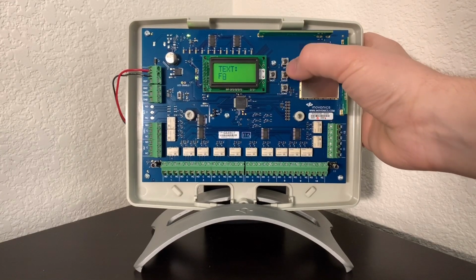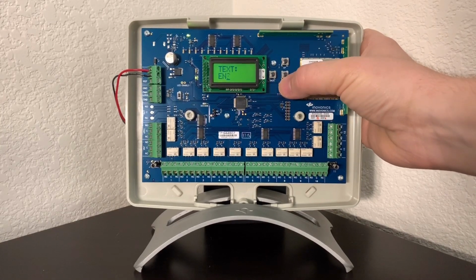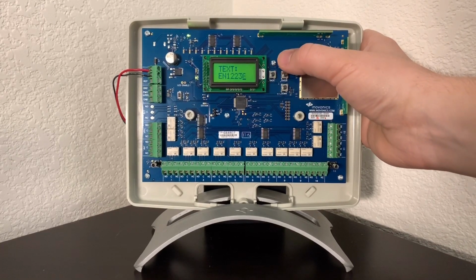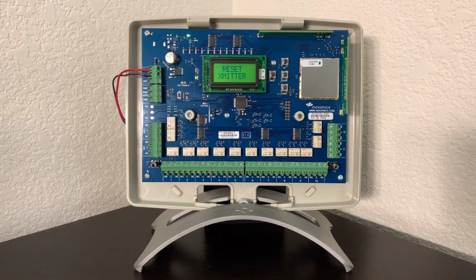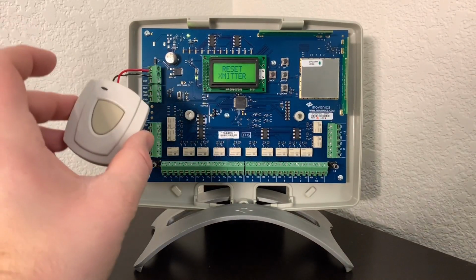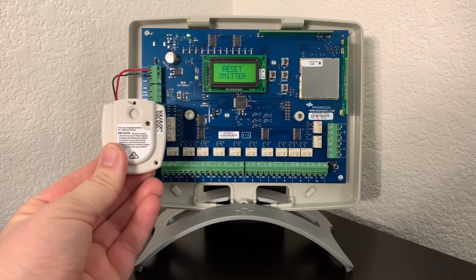We can now enter in a text label for our transmitter using the up and down arrows to select from letters and numbers up to 8 total characters. I'll label this as EN1223S and enter through until we get to register the transmitter. We'll change the N to a Y and hit Enter, and now we can reset our transmitter by pressing the Reset button. On the EN1223S, this is located on the back.